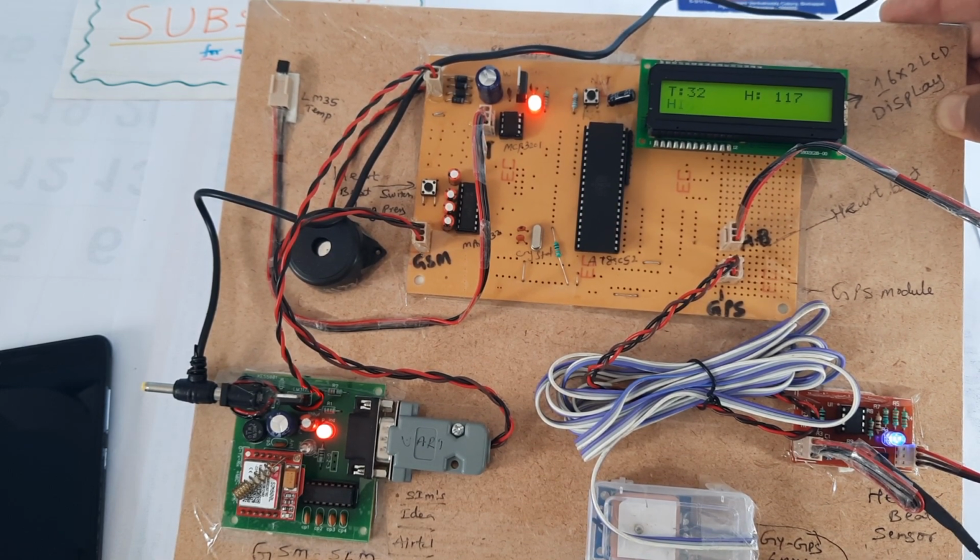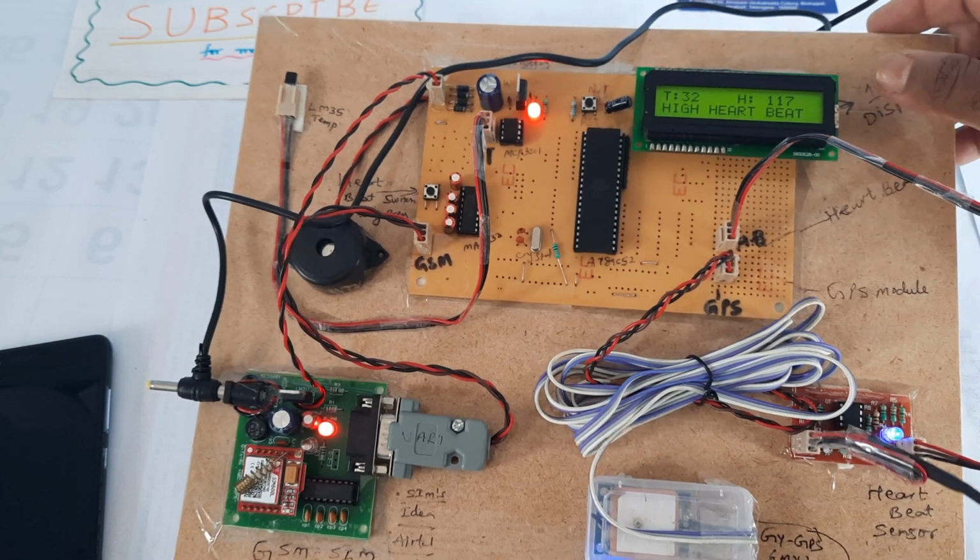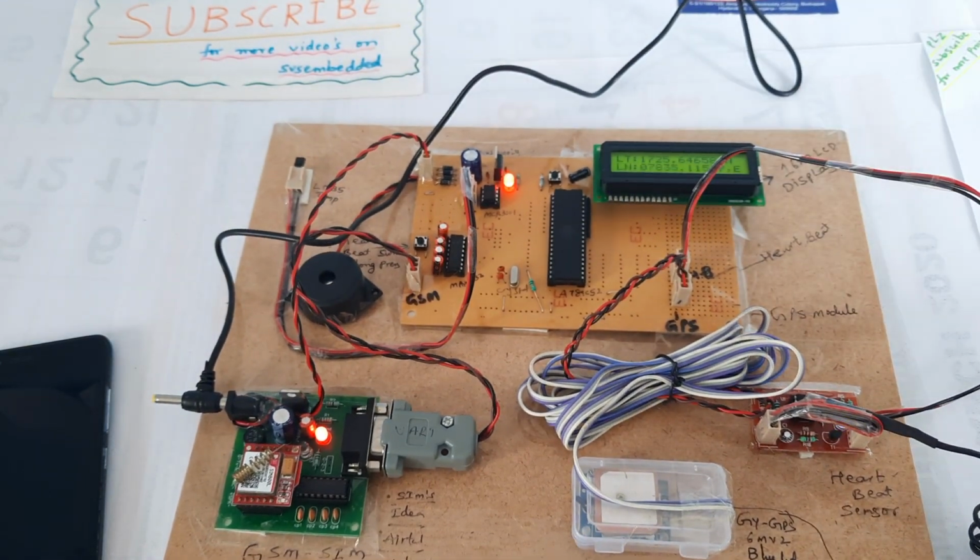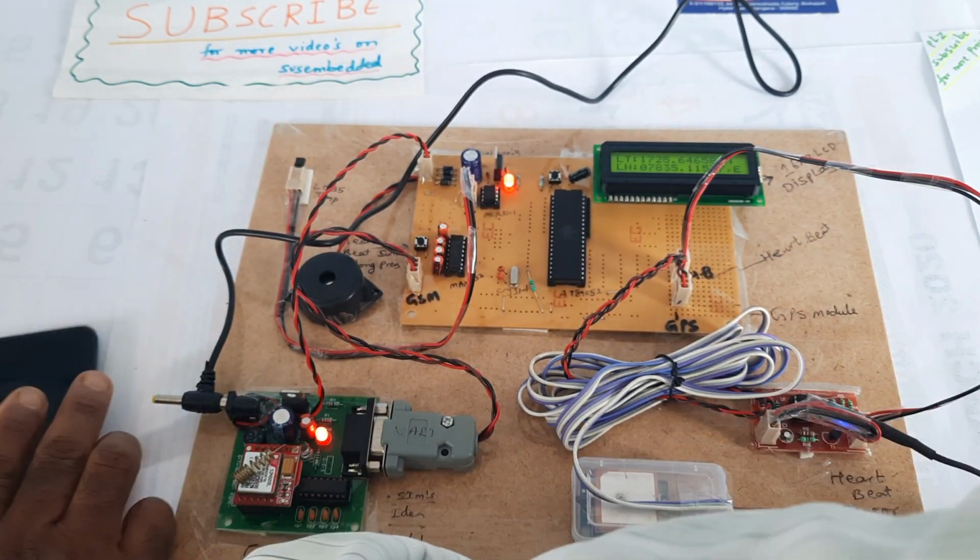High pulses are coming, so this is a high heartbeat, and it will send the SMS alert.